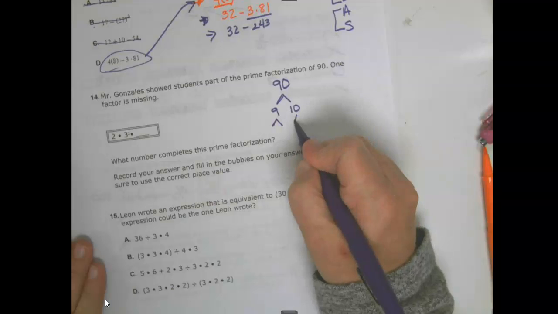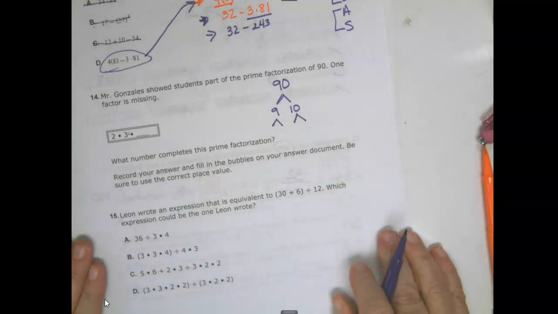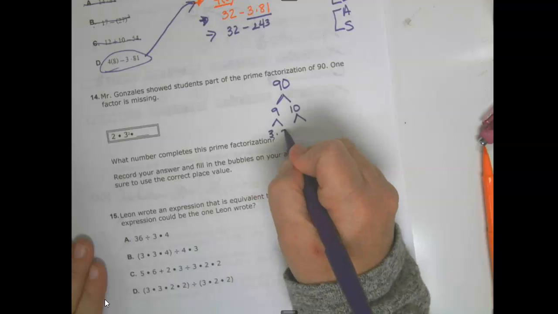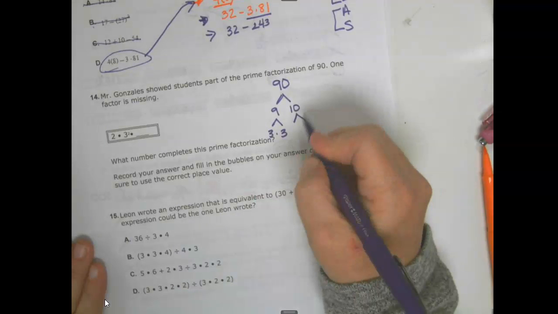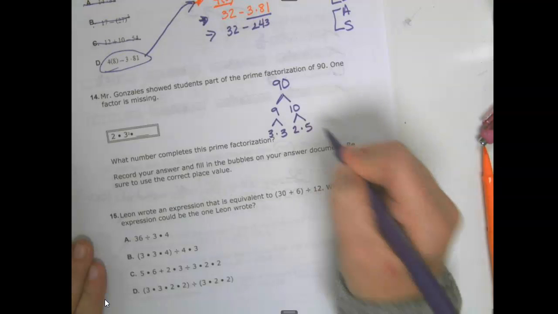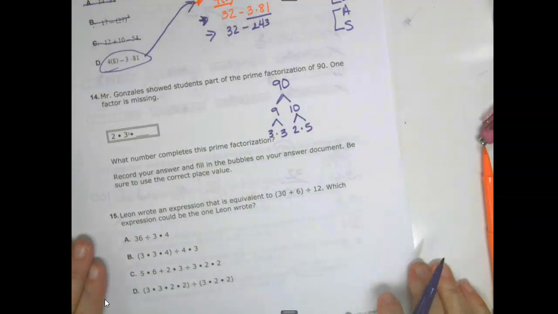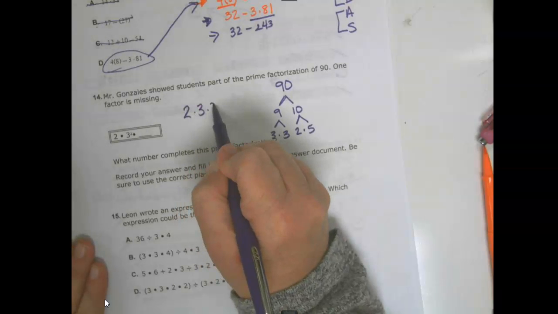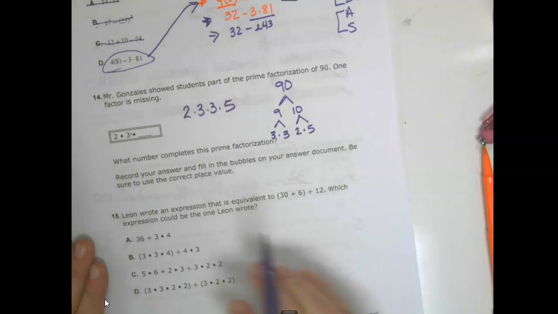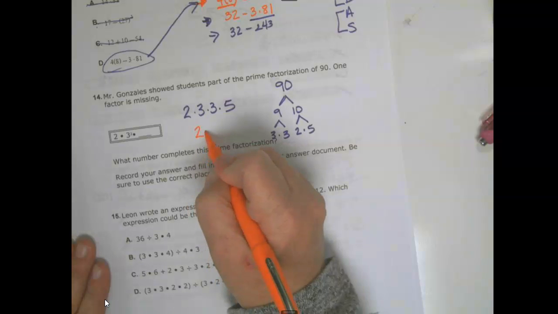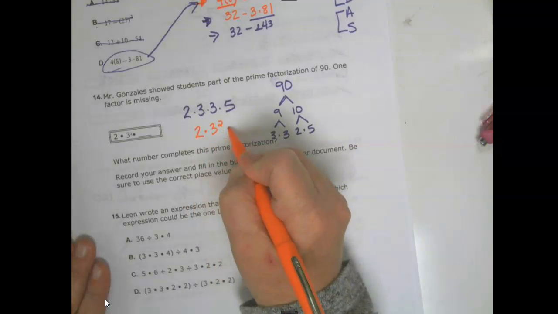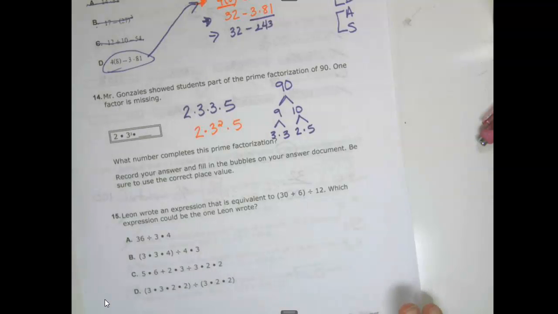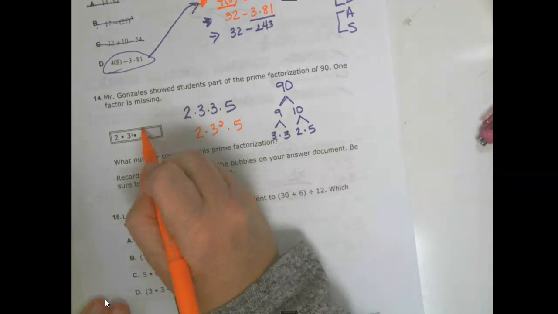Now I can break both of these down. 9 is 3 times 3. 10 is 2 times 5. So it should be 2 times 3 times 3 times 5. If I write it in exponential form, I'm going to get 2 times 3 squared times 5. So what is missing is 5.